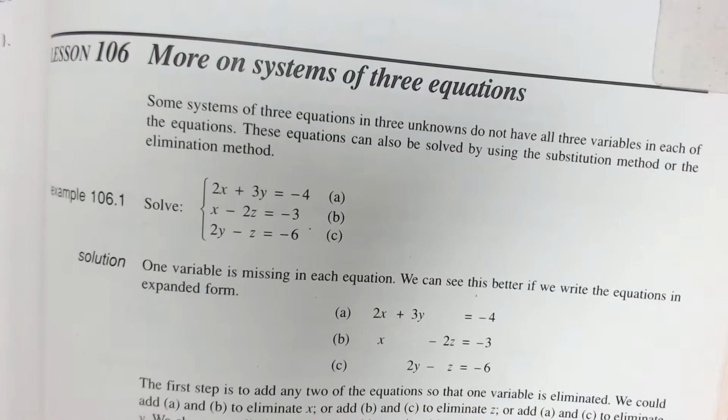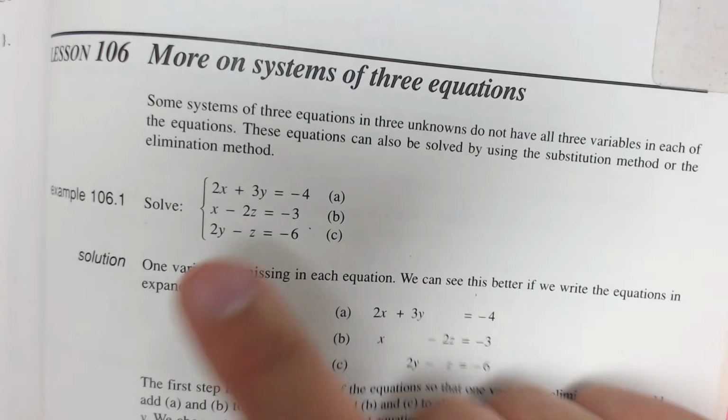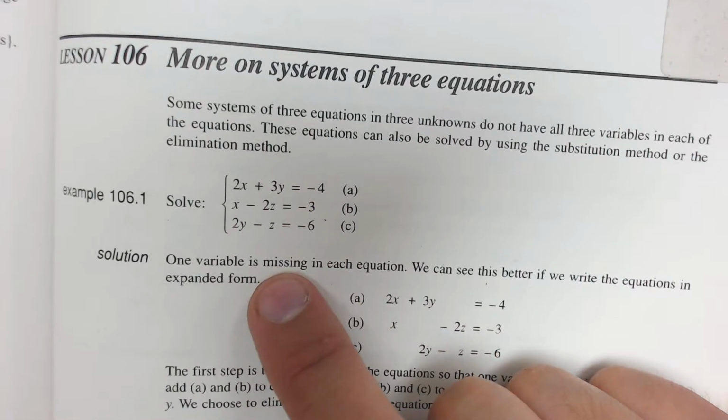Algebra 2, Lesson 106, more on systems of three equations. So there's nothing new we're learning in this lesson. We're just using a new method to apply old techniques. The techniques being substitution and elimination for three systems of unknowns. So let's get straight to it.